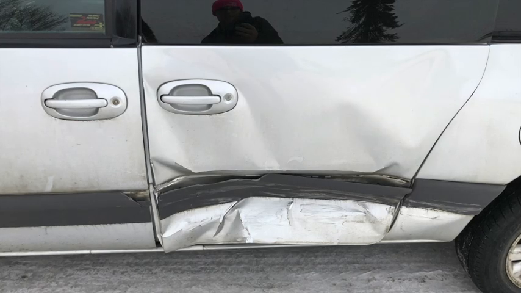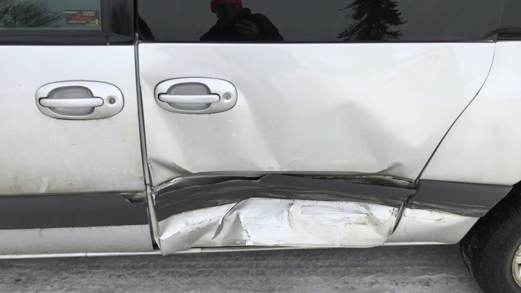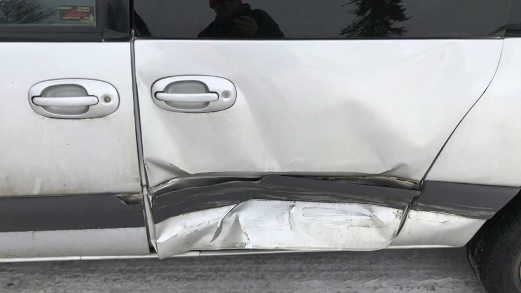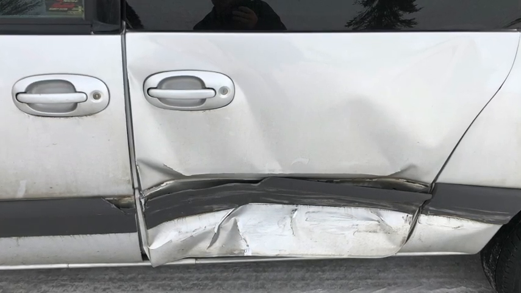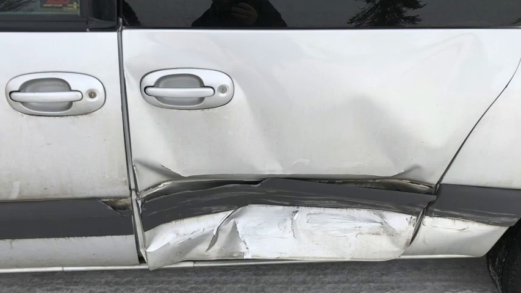Right here is a picture of my car. I was T-boned earlier and my car got smashed. That's why the video sucks. It's not the one that I wanted to do because I was dealing with insurance.